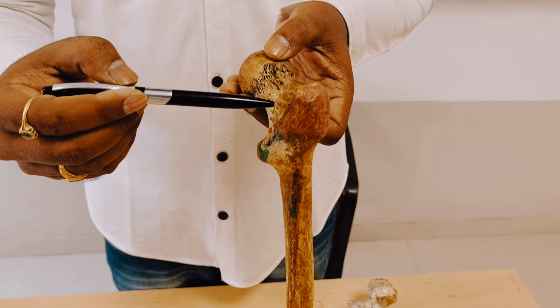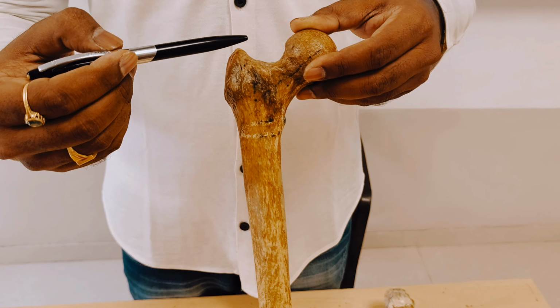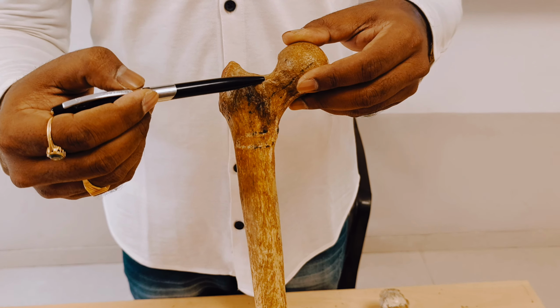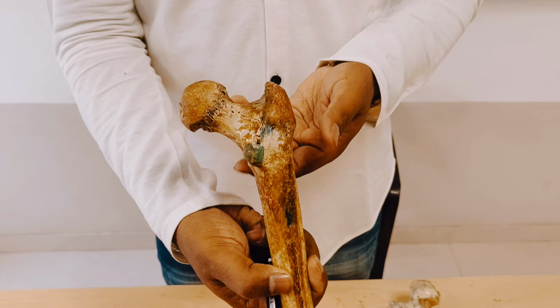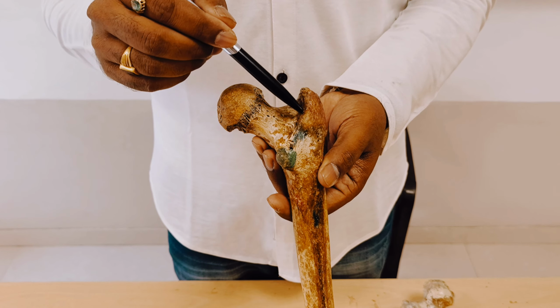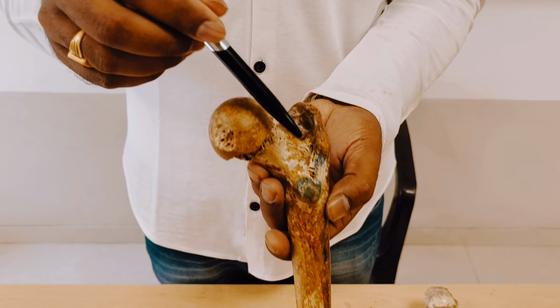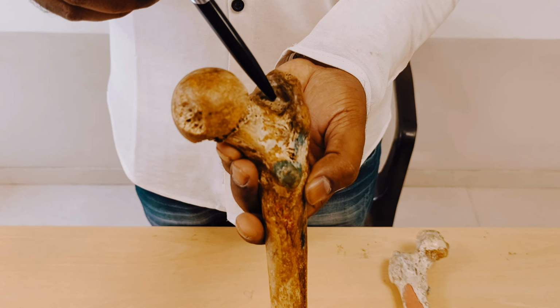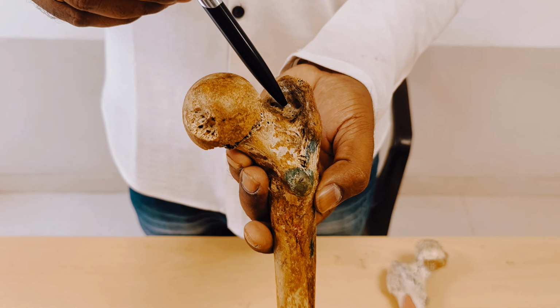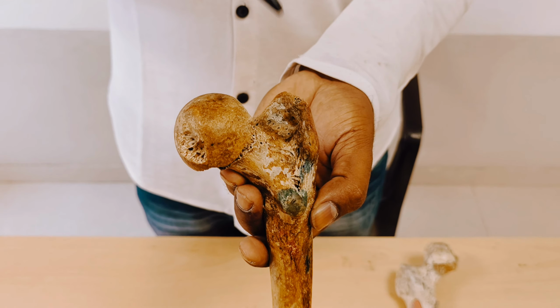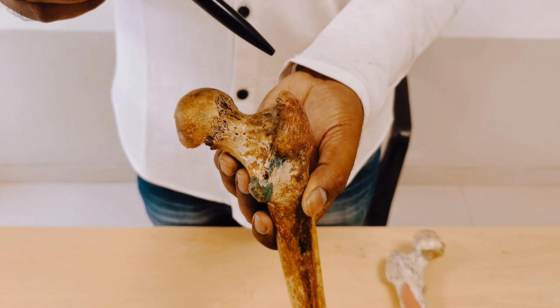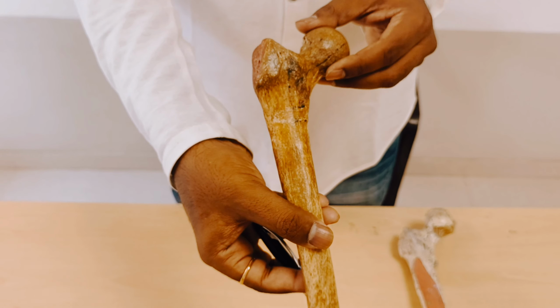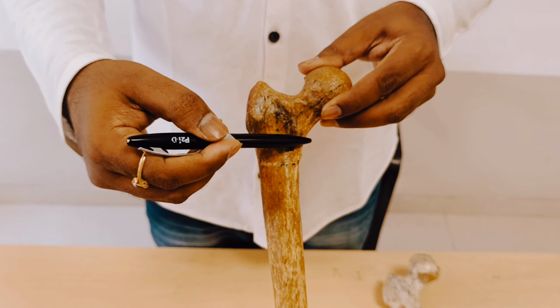Anteriorly we have the intertrochanteric line, and posteriorly we have the intertrochanteric crest. Inside the greater trochanter, we have the intertrochanteric fossa.